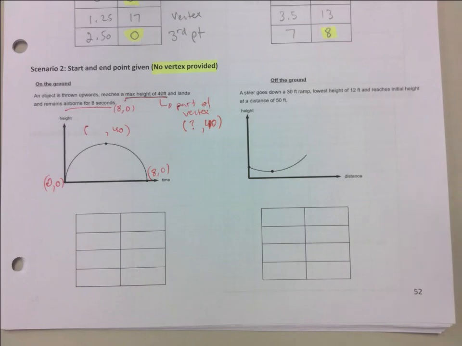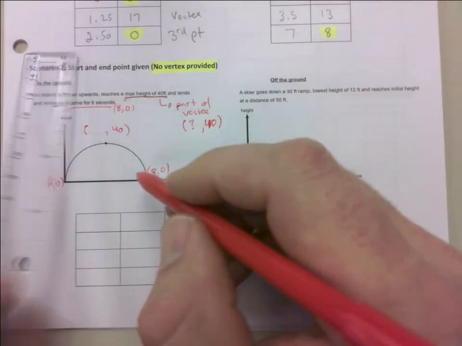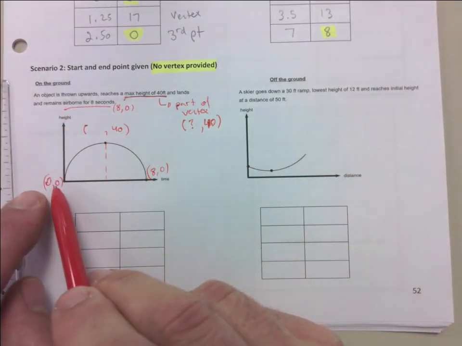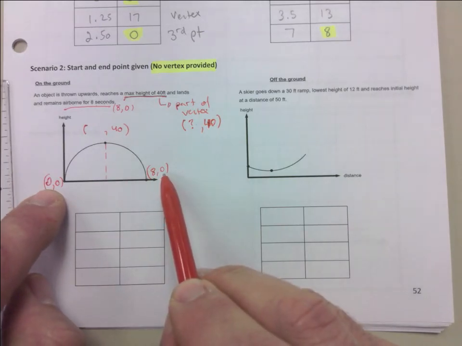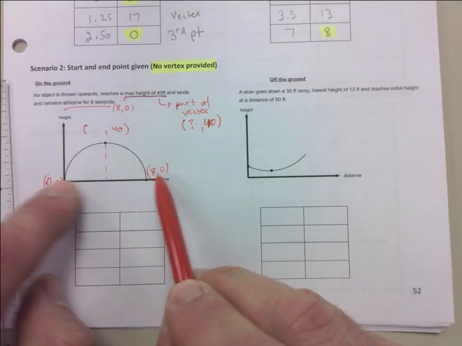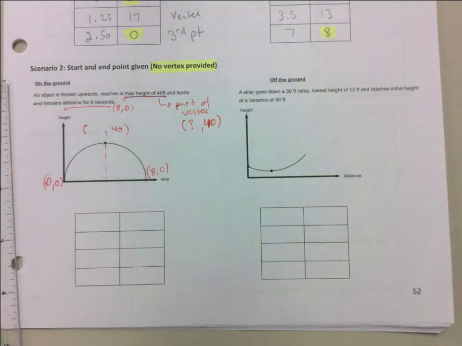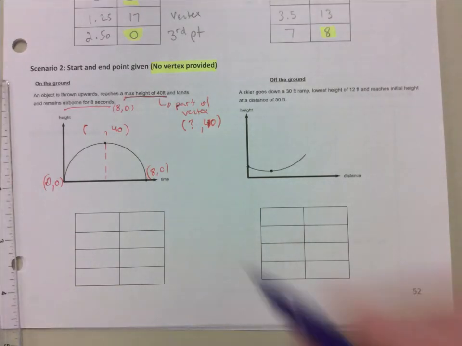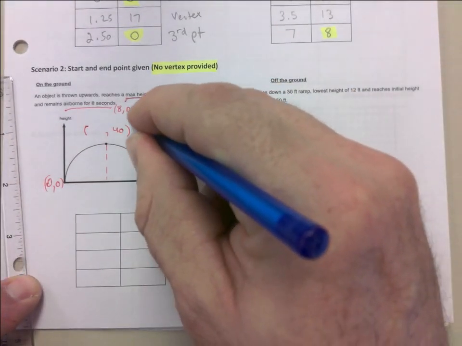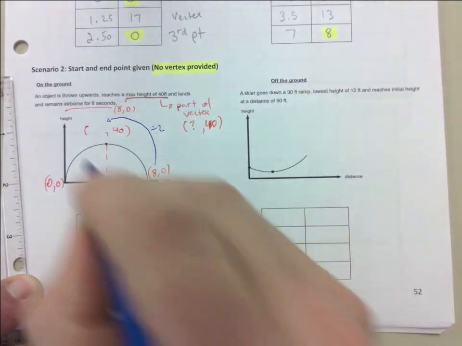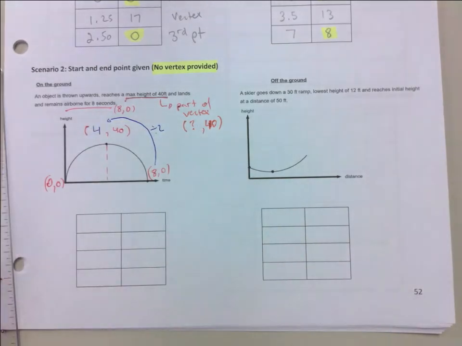Can we use symmetry to figure out what this is? Yes. Because I know that these are at the same height. Right? So I can just split this in half to get this value here. I'm going to use a different color for this one. I'm going to divide it by 2 and get the 4 in there, so 4, 40.